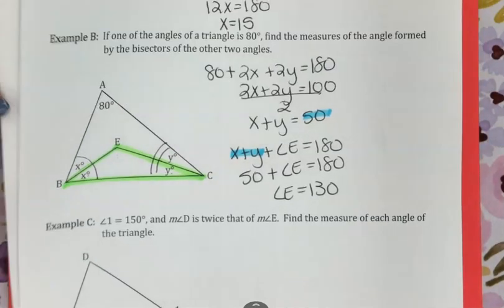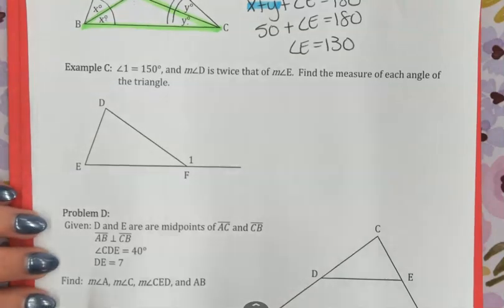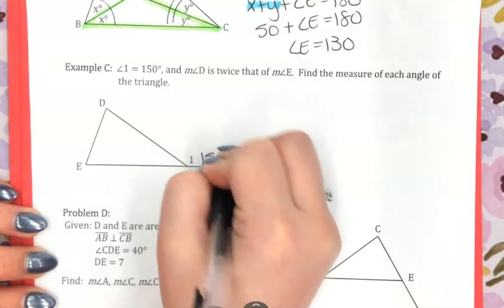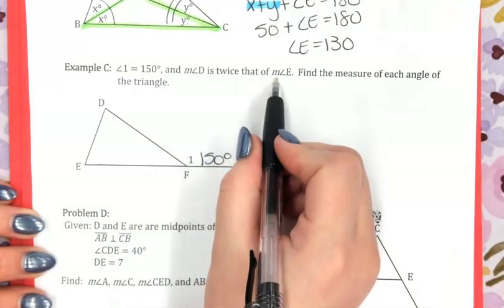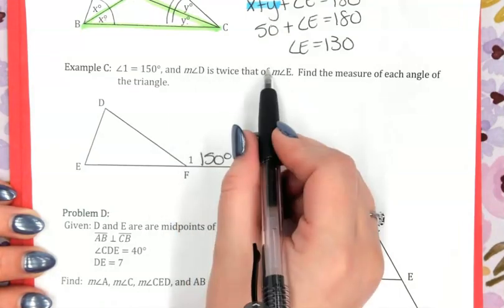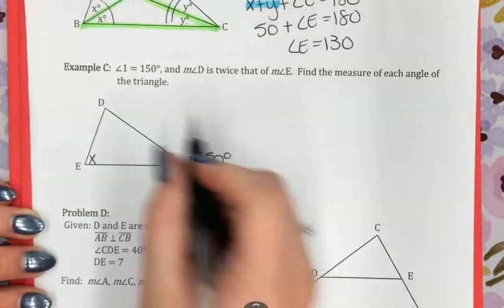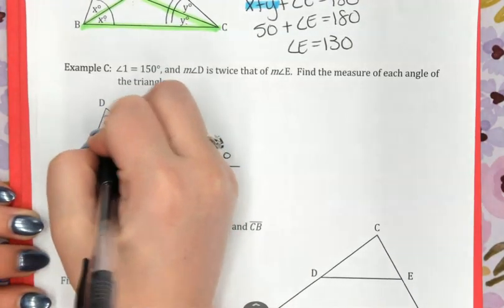Okay, moving on to C. Angle 1 is 150 degrees. Angle D is twice that of angle E. So what I'm going to do to represent that is let angle E be equal to x, and so that means that D would be 2x.